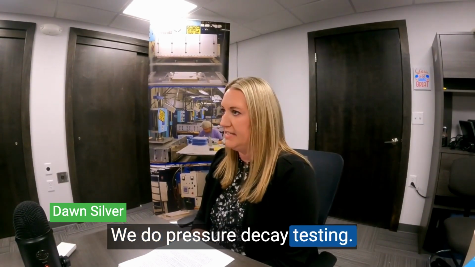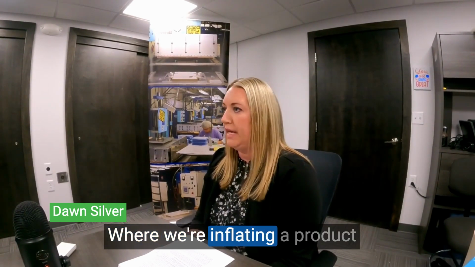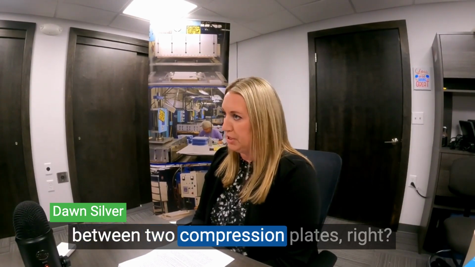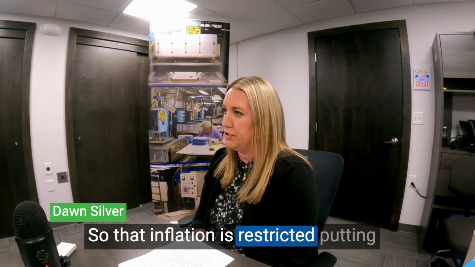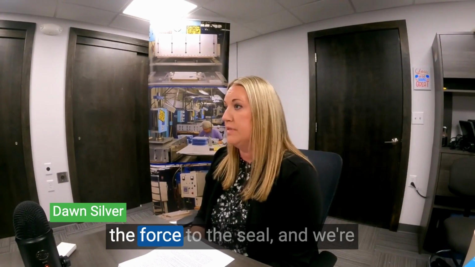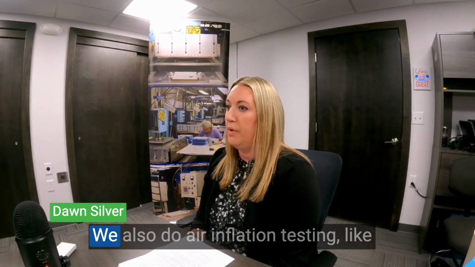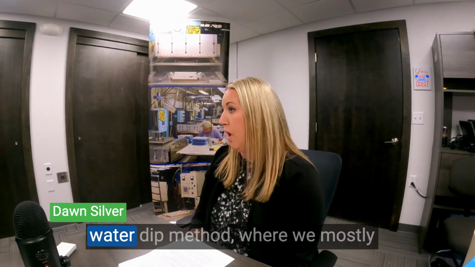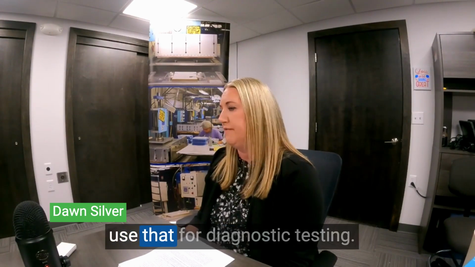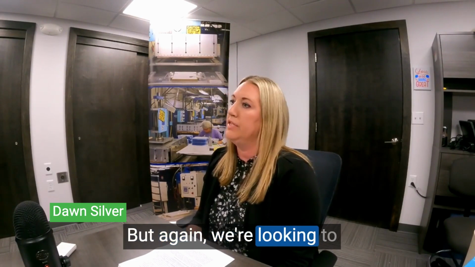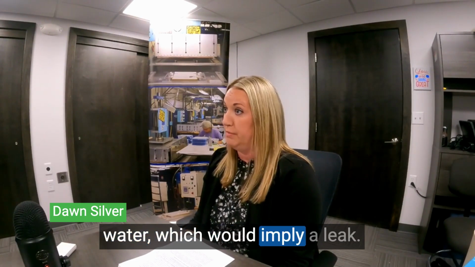We do pressure decay testing, where we're inflating a product between two compression plates, right? So that inflation is restricted, putting the force to the seal, and we're measuring that drop in pressure. We also do air inflation testing, like water dip method, where we mostly use that for diagnostic testing. But again, we're looking for bubbles to form underneath the water, which would imply a leak.